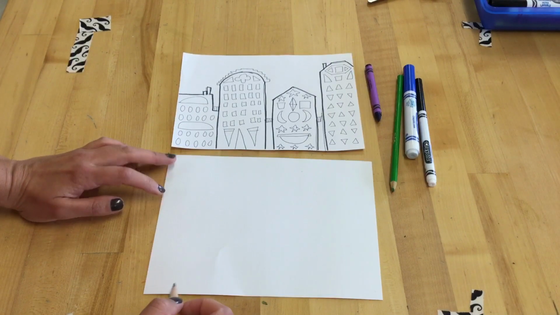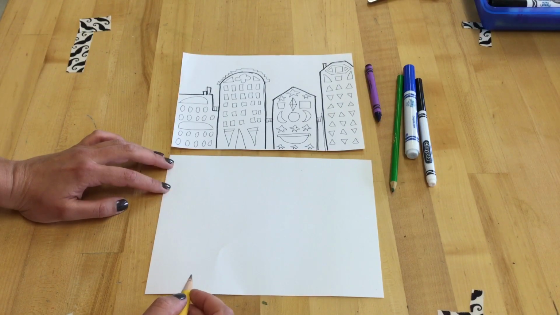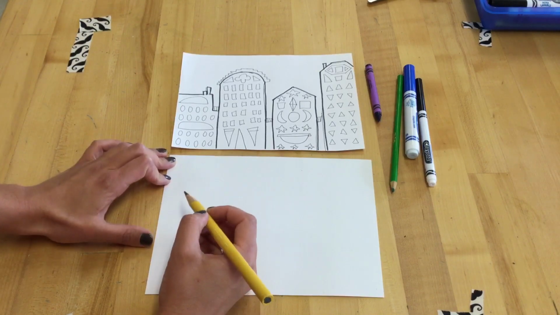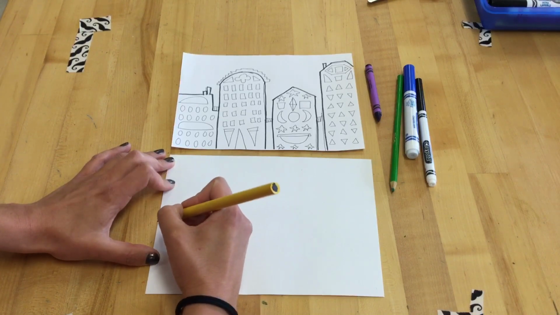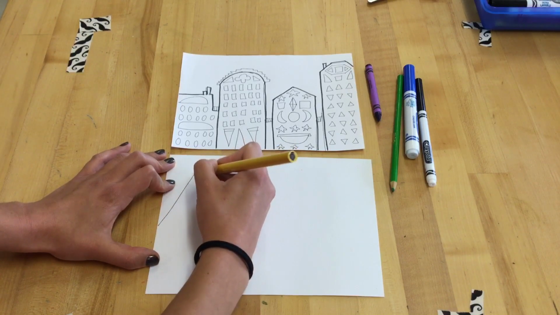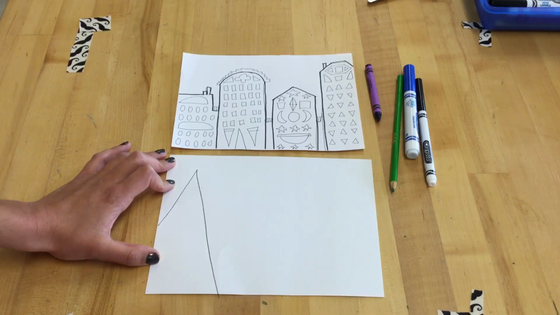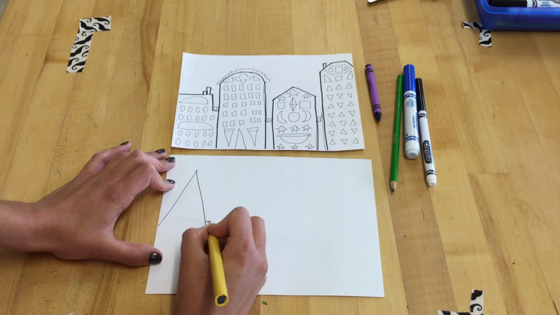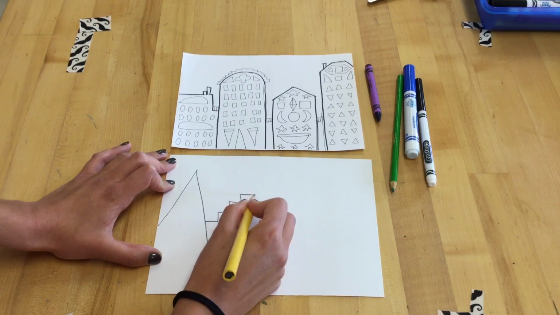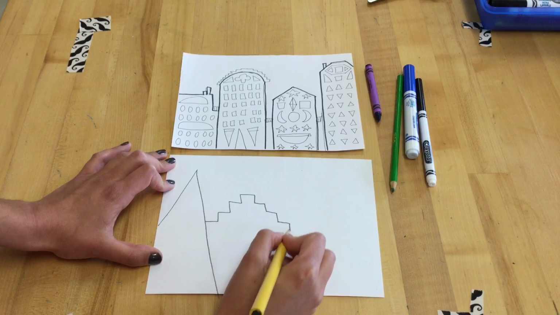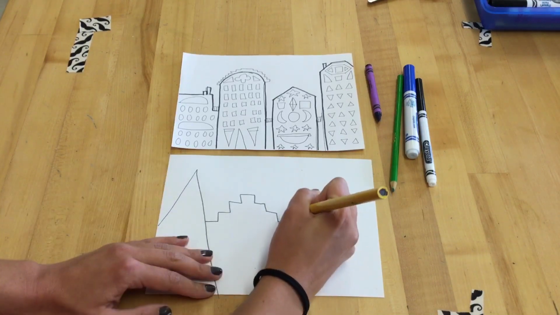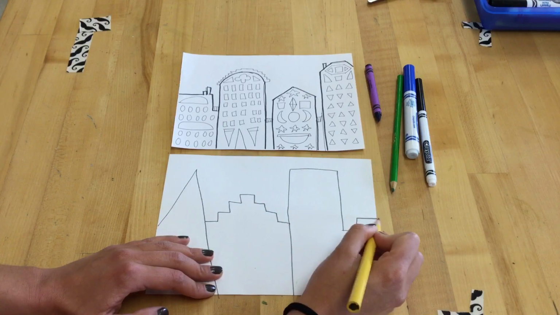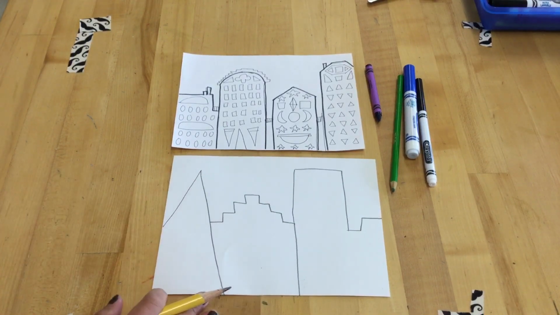And now I'm trying to think of as many shapes as I can. I know that there are some examples of shapes on our Google Slides that you can look back at. I think this time around, I'm gonna start with a really big triangle building. And then I'm gonna come behind the triangle building and make like a step-up building. I think I'll stick with just a rectangle and maybe a smaller rectangle to finish. Now the fun part comes.